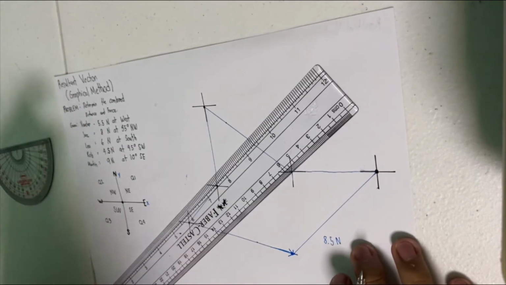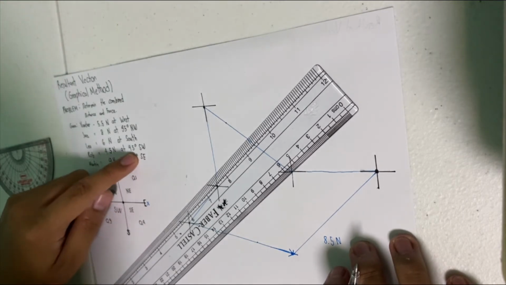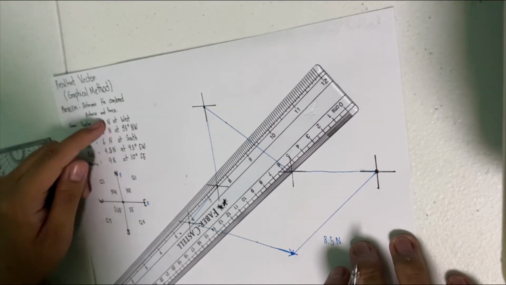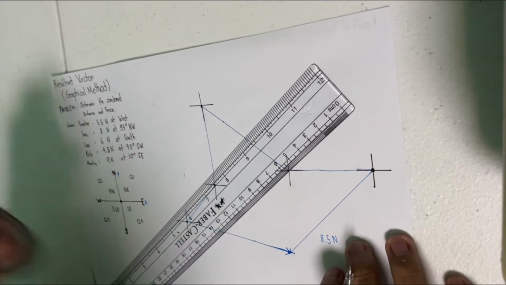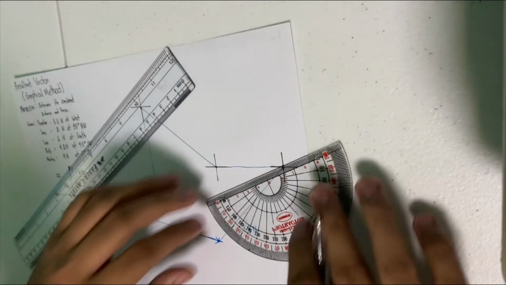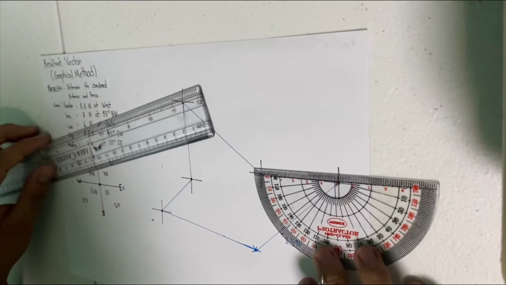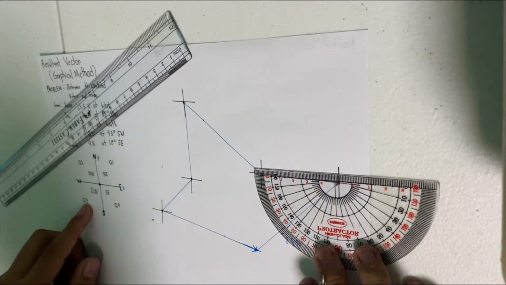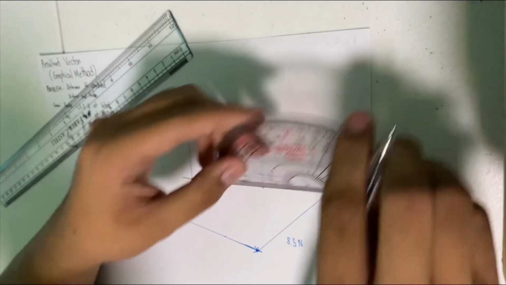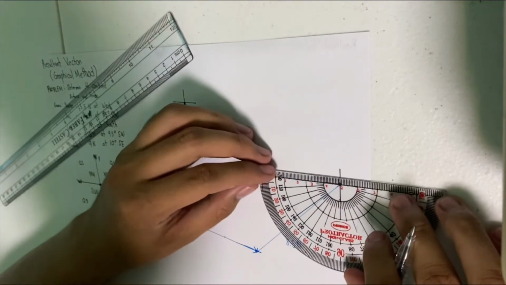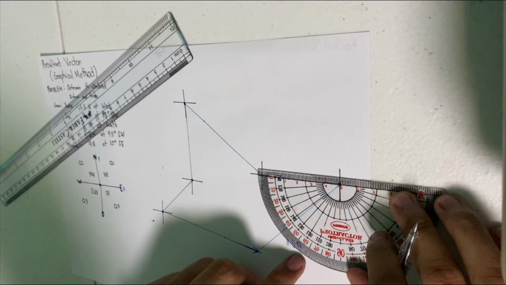For us to know the direction, we need the protractor again, so that we will see what the degrees are, because it is from the quadrant 3, from the southwest. So once again, put it down here, find the 0, and you will start here because it's the southwest.